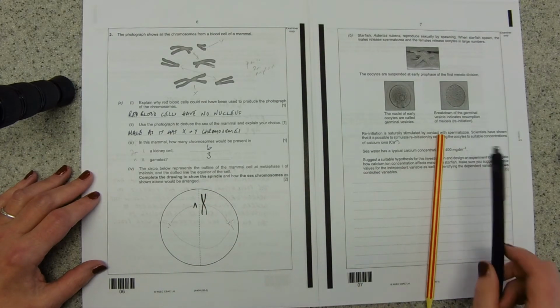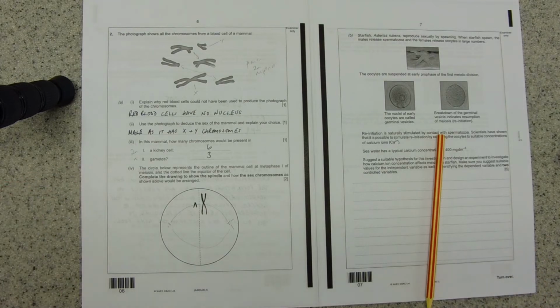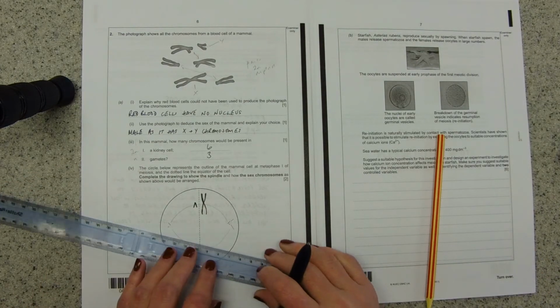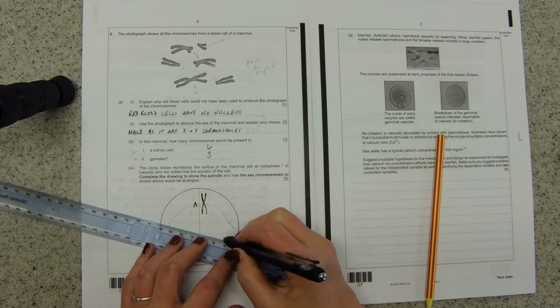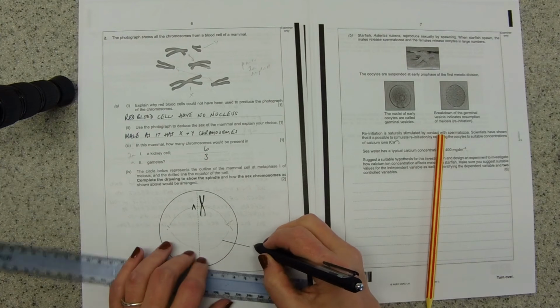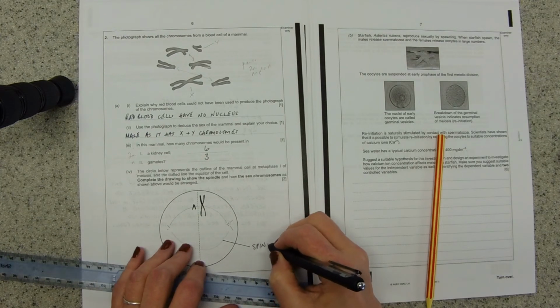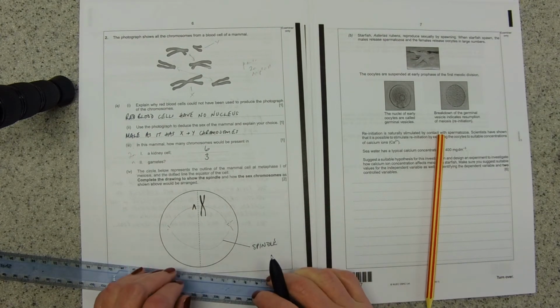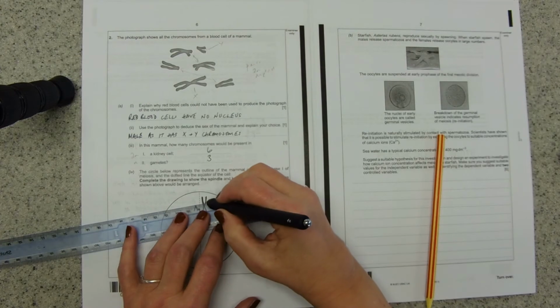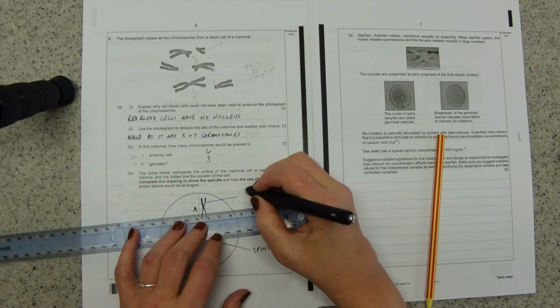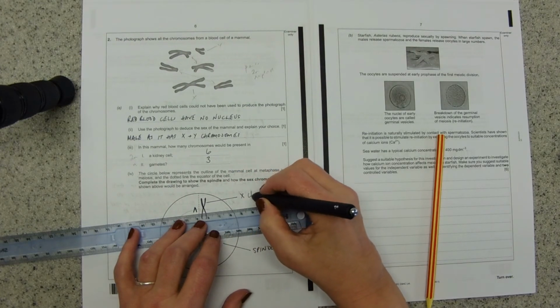So, I want some labels on. Get my trusty ruler out. Because if I label it, the examiner knows what they're looking at. X chromosome.